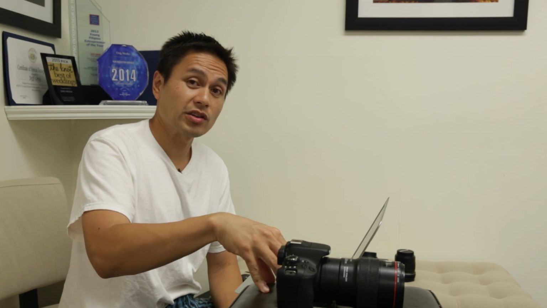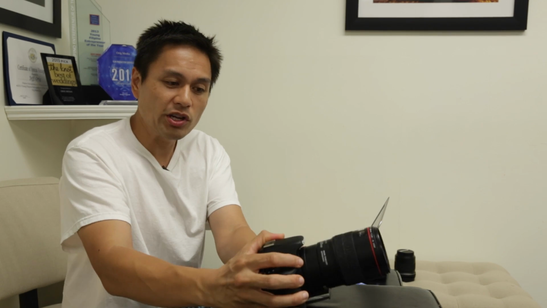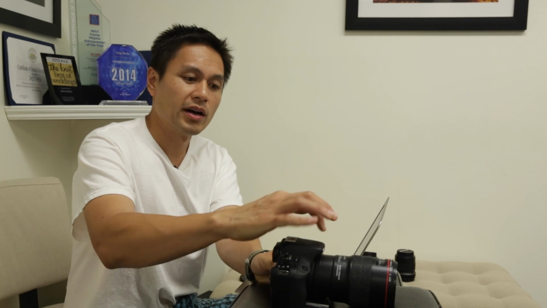Mirrorless systems like Panasonic and the micro four thirds systems, or Sony with their mirrorless systems, have a very short distance from the mounting point to the actual sensor.